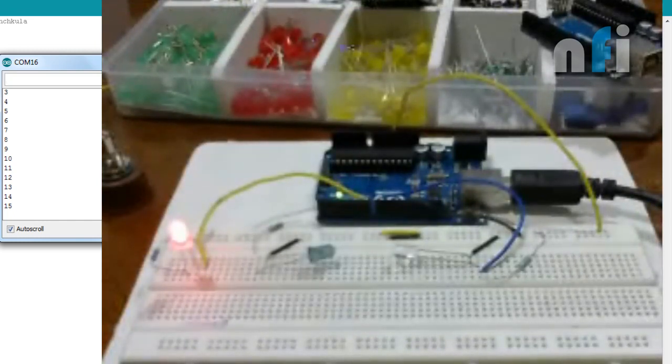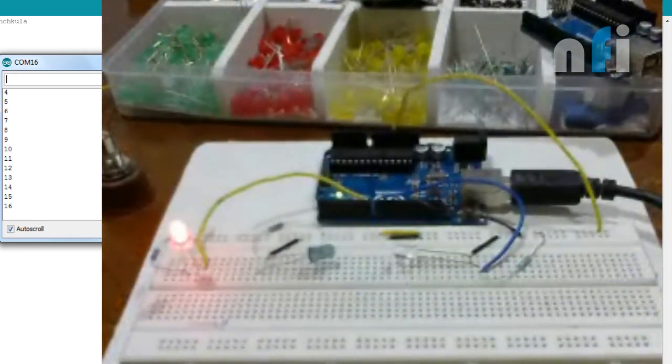Okay, I haven't written digitalWrite LED LOW, so that's why it will not turn off the LED. Okay, so that's all about it.